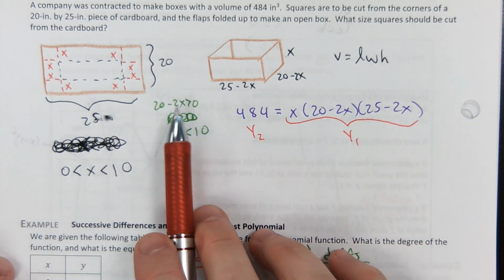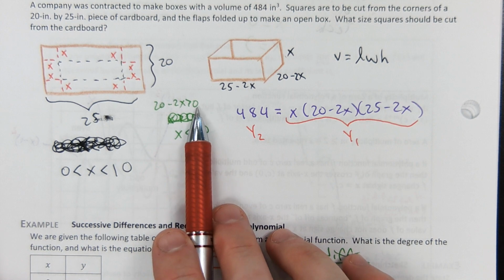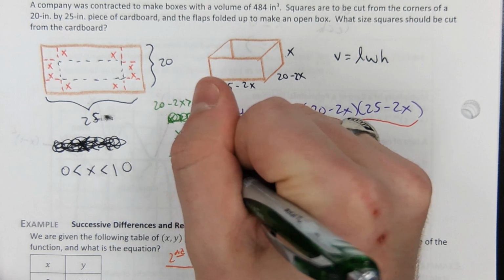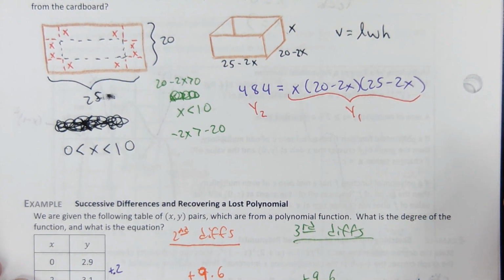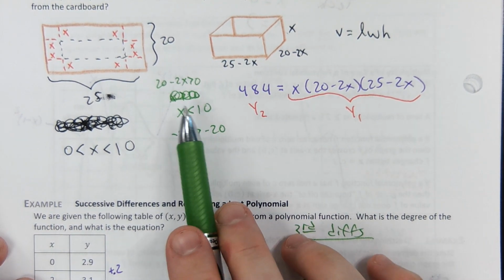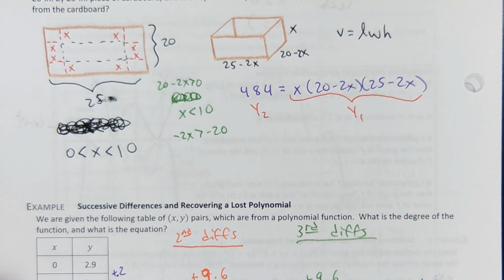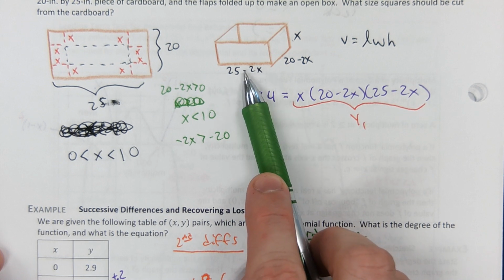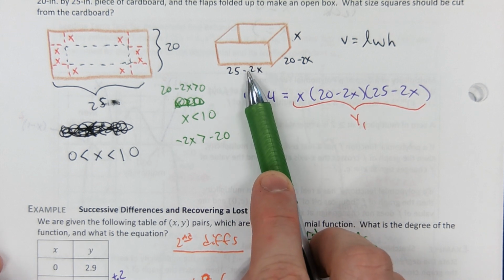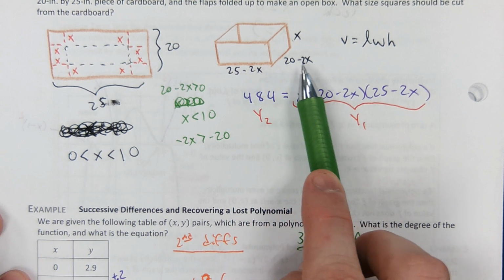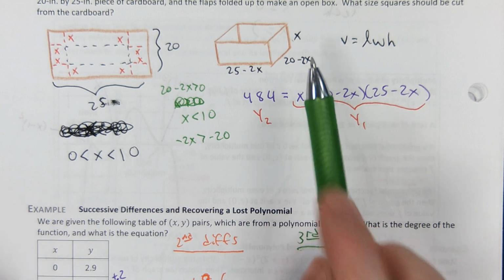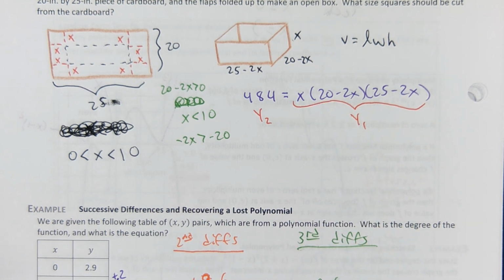Yes, Paul. You set this thing greater than 0, subtract 20, and you'll get negative 2x greater than negative 20. Divide by negative 2, and just remember that when you divide by a negative, it flips the inequality over. You mean, why didn't I use 25 minus 2x? Because if you set this equal to 0, it's going to allow x to be all the way up to 12.5. But if you put 12.5 in there, you get that this side length is negative 4.5 or something like that. So you have to go with the smaller of the two sides because it's the restrictive side, and make sure it's a positive number.